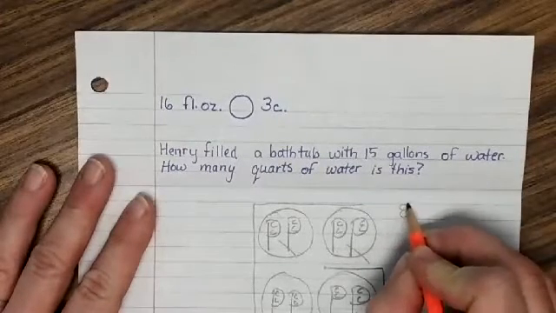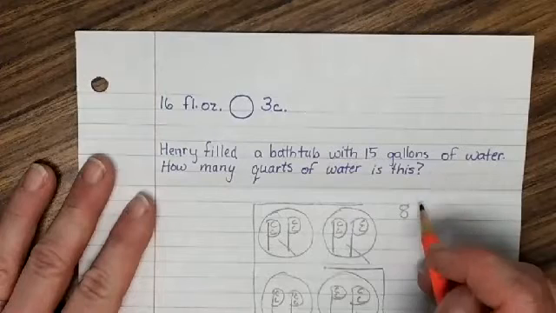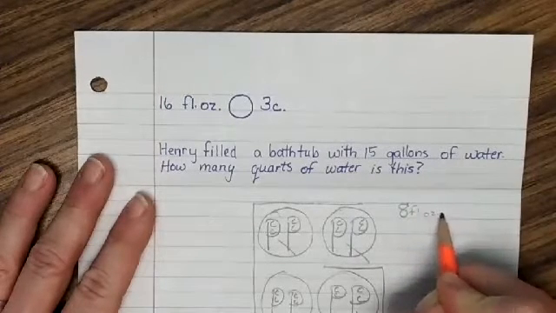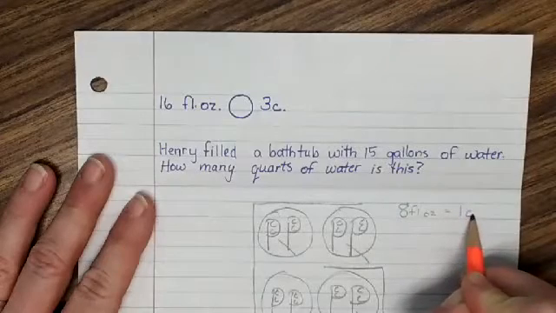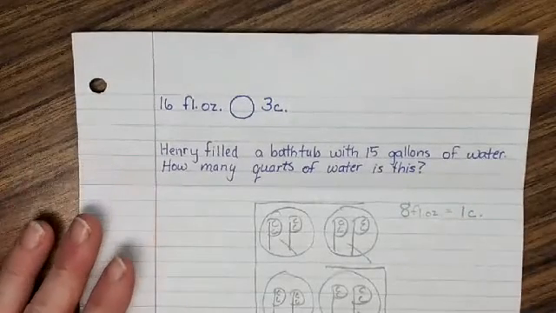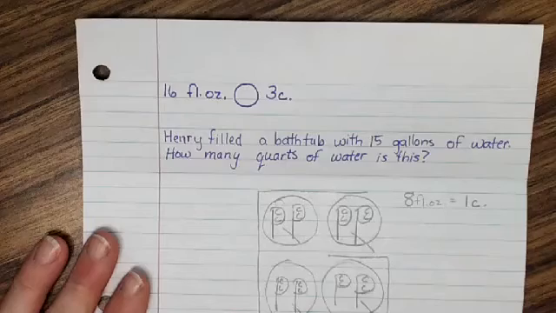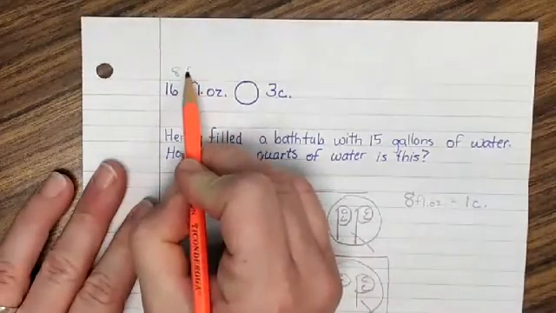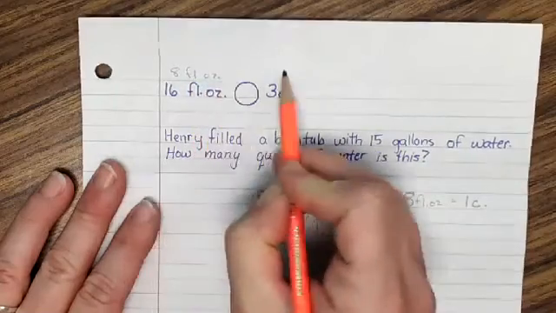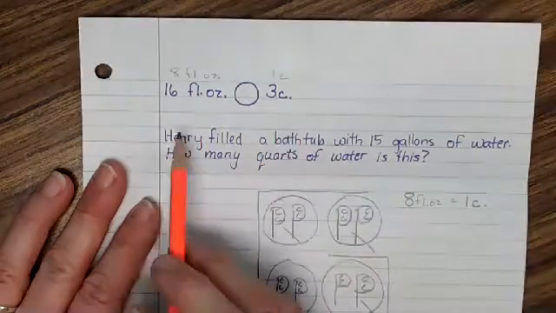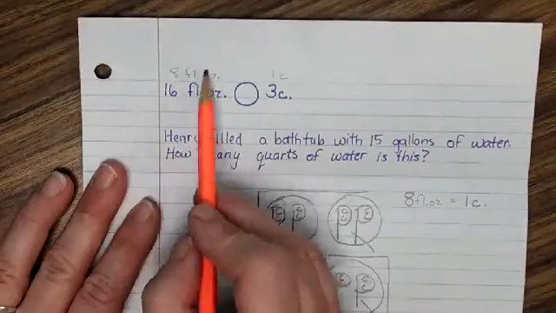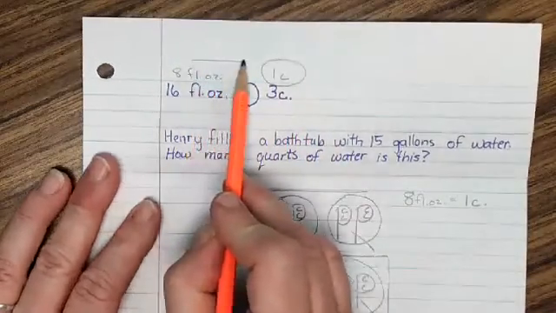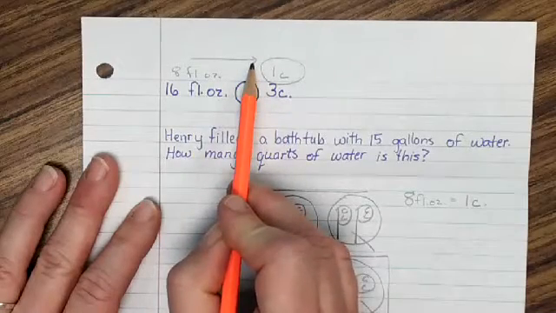On your STAAR paper that you will have with your STAAR test, it will tell you 8 fluid ounces equals 1 cup. So I'm going to write what I know right above here: 8 fluid ounces equals 1 cup. We need to know cups. We're going to go from fluid ounces to cups.